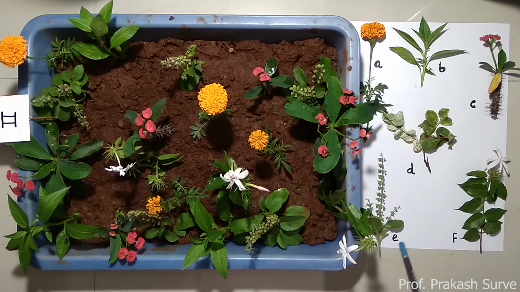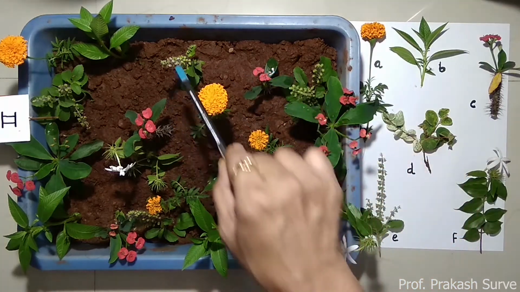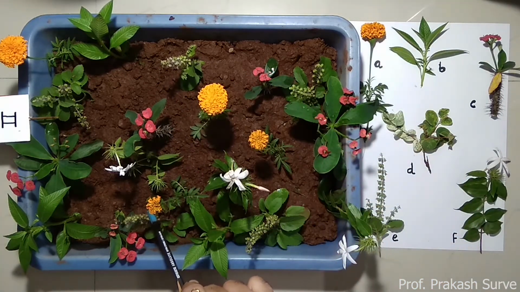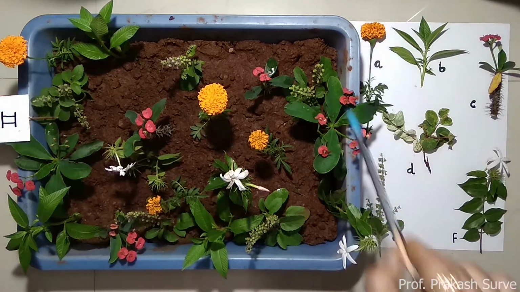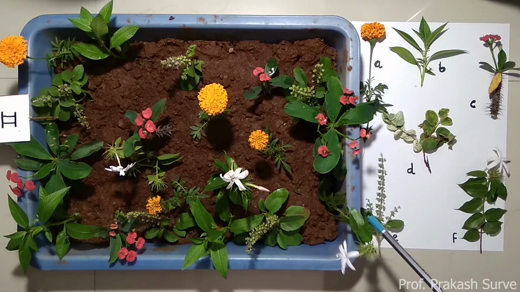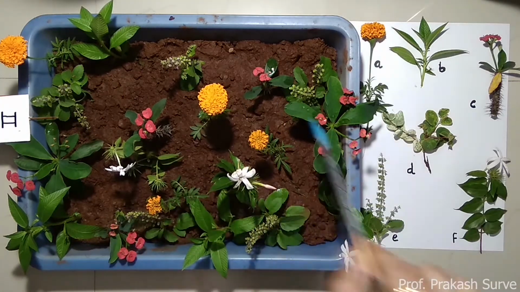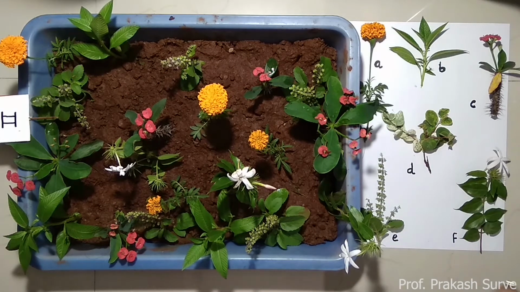Species E, we will check it now here. Species E, 1, then 2, then 3, then 4, and then 5. Okay, so total 5 plants are there about species E. Then species F, this plant, 1, then 2, and then 3. So only 3 plants are there. So we'll mention in the table accordingly.